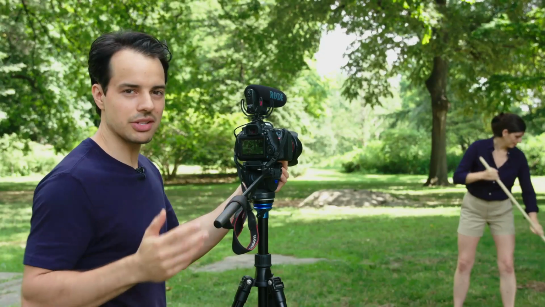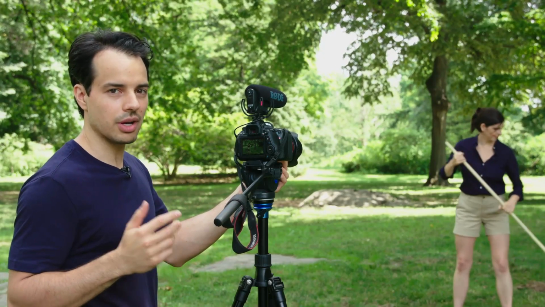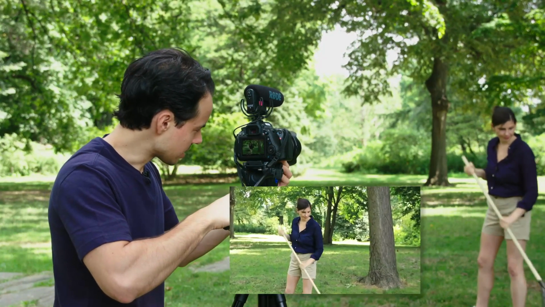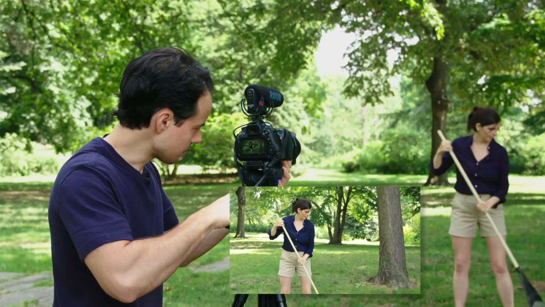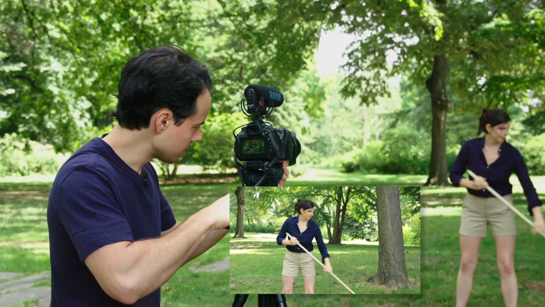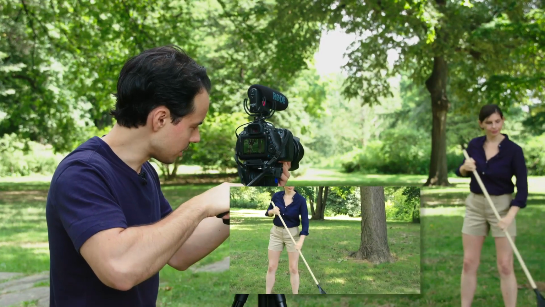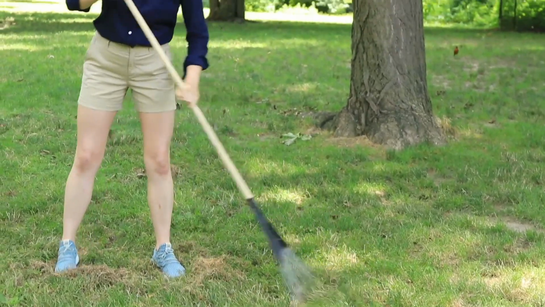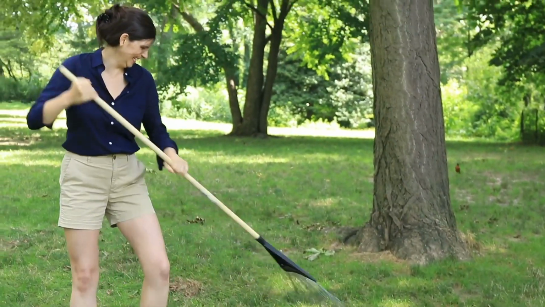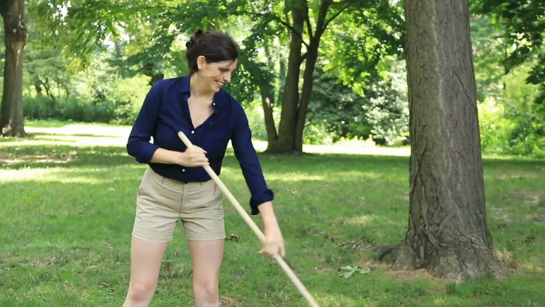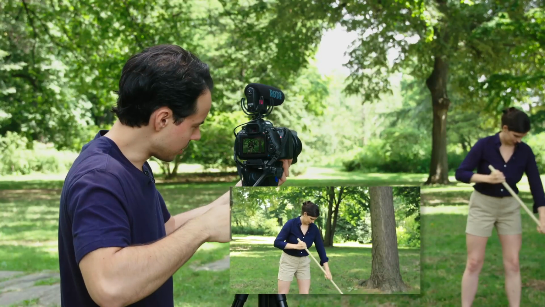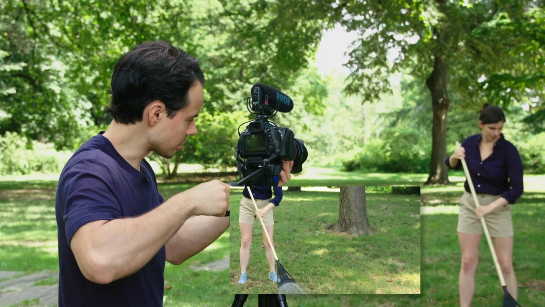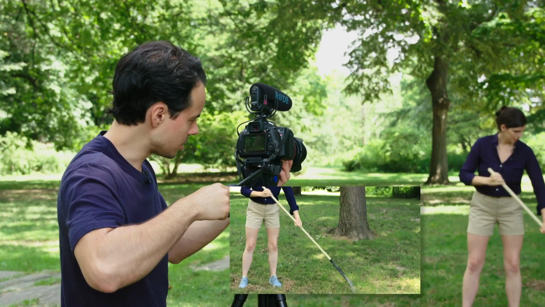So the next thing we might do is to go into more of a medium shot. So we have our wide, and then it might be nice to cut into something a little bit tighter on Claire so that we can see a bit more detail of what she's doing. In this case, damaging the grass quite a bit. And again, this gives us just a bit more detail of the activity. It's nice to have this tighter shot to cut into from the wide.